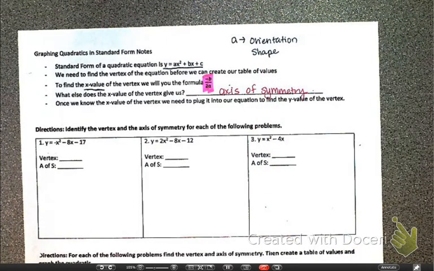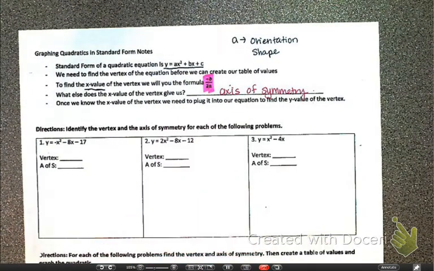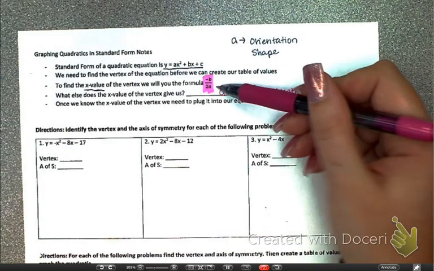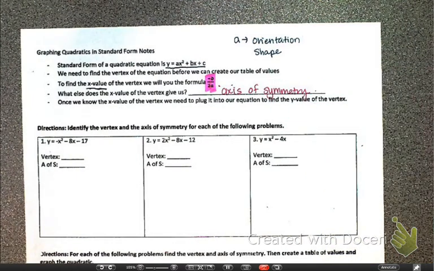Once we know the x value of the vertex, we're going to plug that answer back into our equation to solve for y. Okay, so find the x value, plug it back in to solve for y, and then you'll be able to do everything like you've done before. So it's not as nice as vertex form where it's there and you just have to read it. You actually have to do a little math to get it now. Everyone okay with that? Okay, it's not too bad. We're going to do the first couple together anyway.